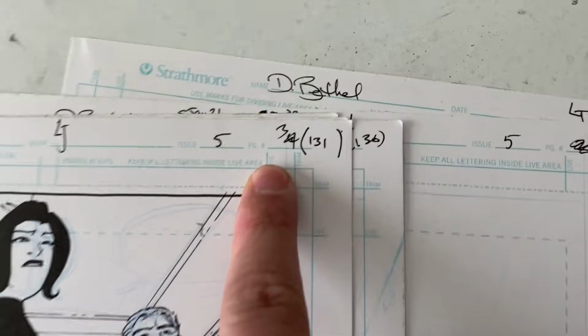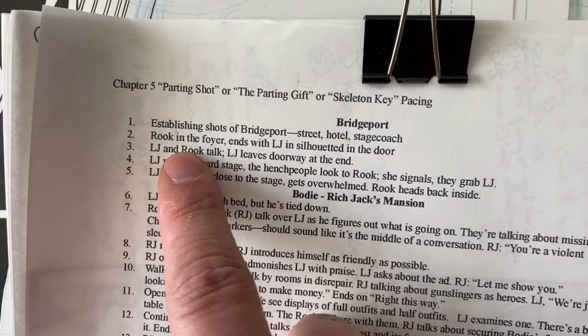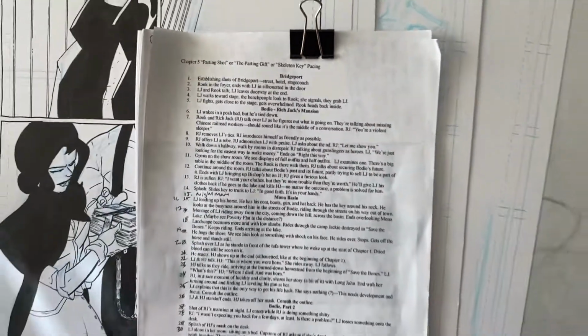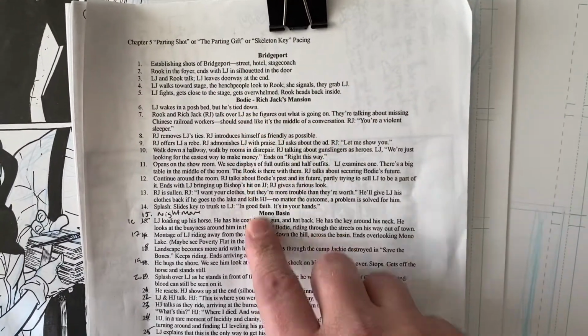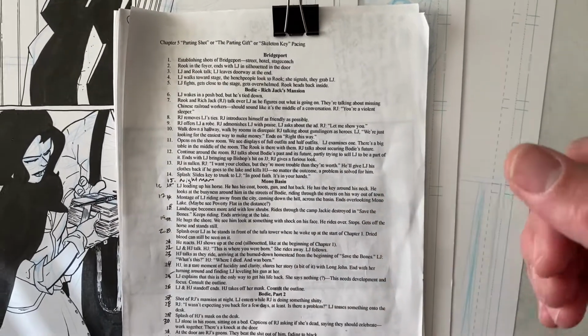Like this is page 3, used to be 4. Page 3 here, Long John and Rook talk. Long John leaves doorway at the end, or stuff like that. Nothing too deep. But basically I break down the scenes by usually the where it takes place. And I don't have a preset number of pages I'm usually working with. This just happens to end up being 36 pages.